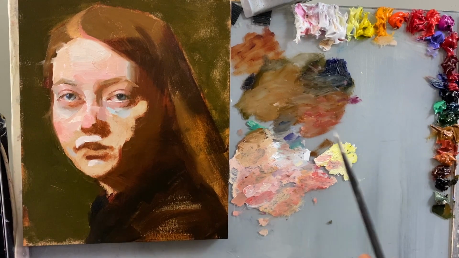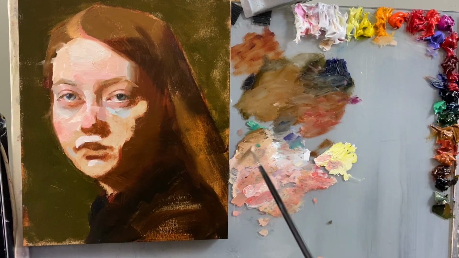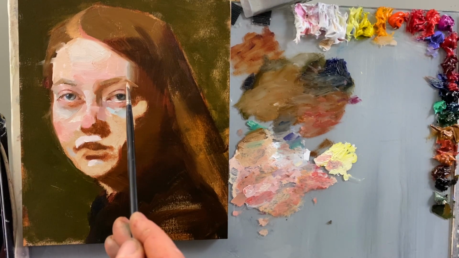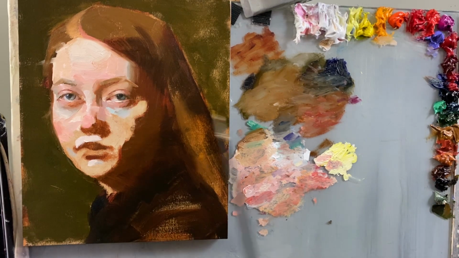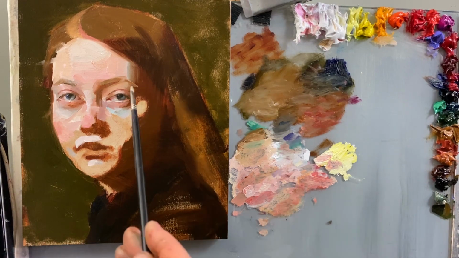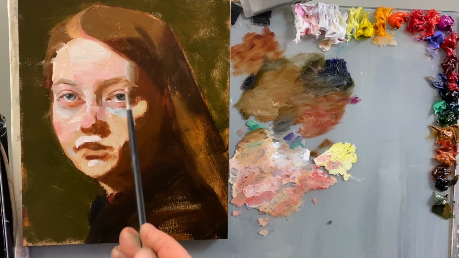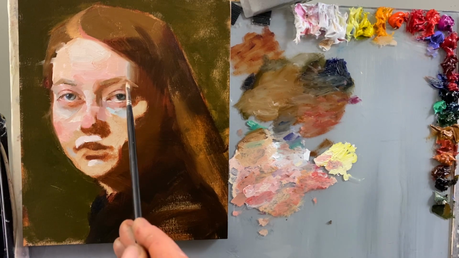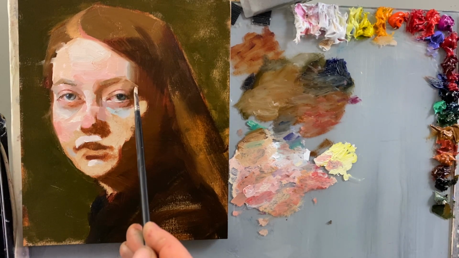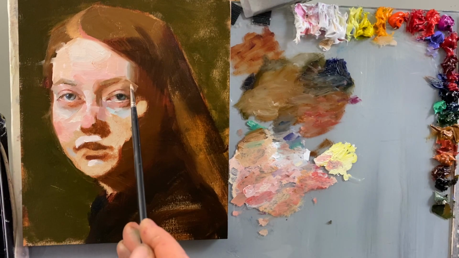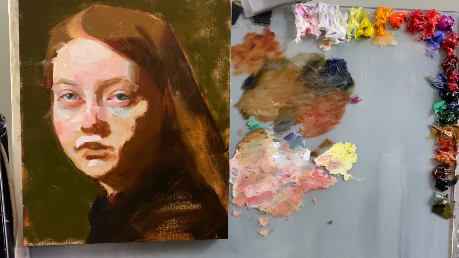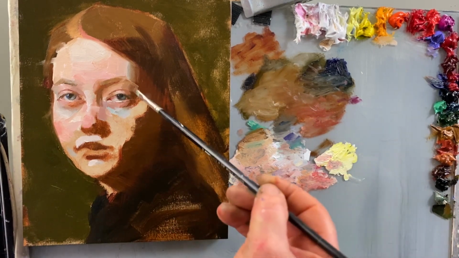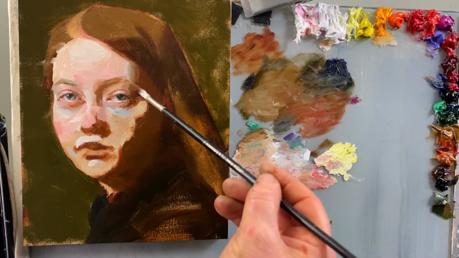And this edge between the light and the shadow maybe just has a little more tilt and a little more transition. So I just want to take the eye from the edge. Yeah, I definitely picked up titanium because I'm washing away my darks.